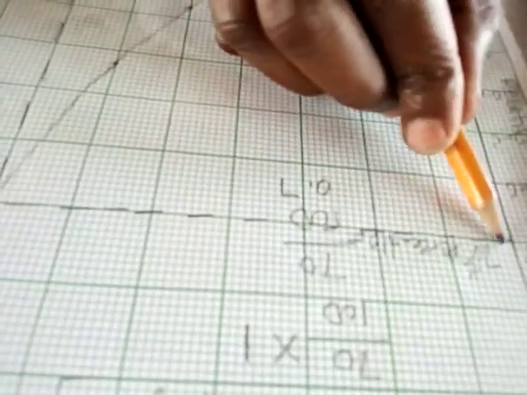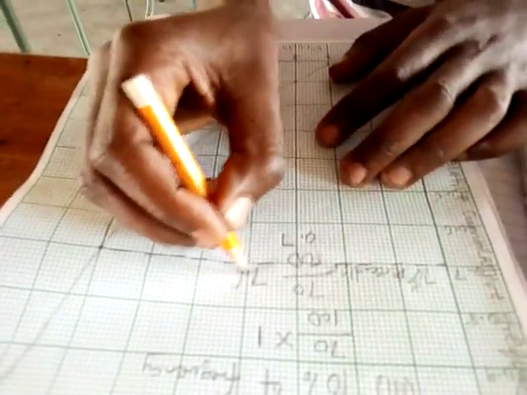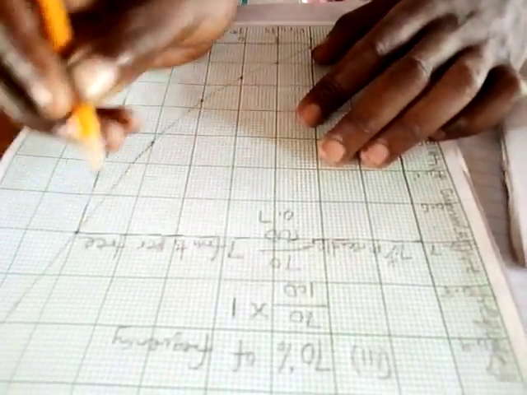So this is the 70th percentile, which is giving us 7 fruits per tree. So the answer is 7 fruits per tree. Thank you very much.